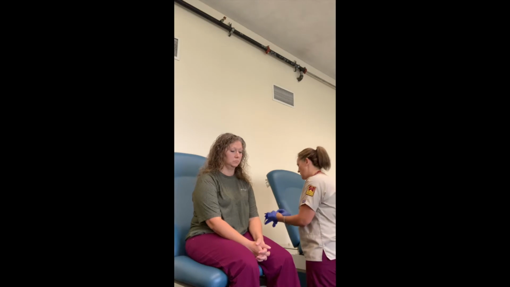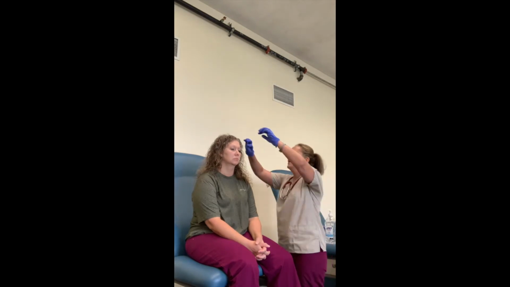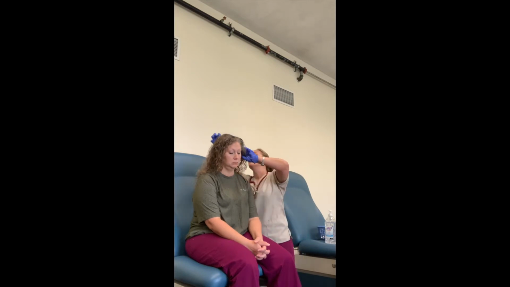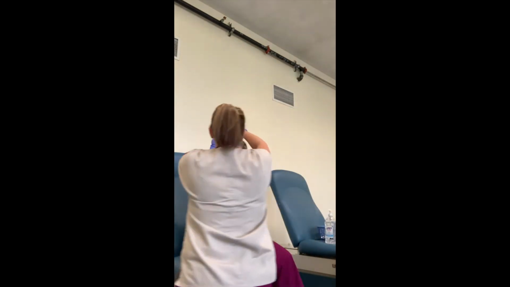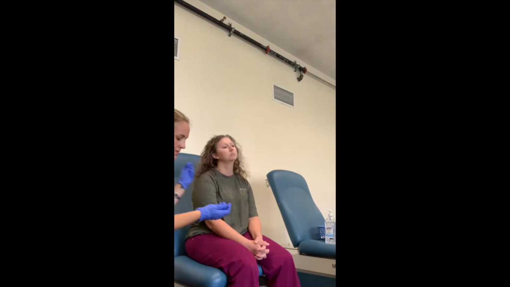So I'm going to start the assessment with your hair, skin, and nails. First thing I'm going to do is put on some gloves and take a look at your scalp. So the patient's hair is long and curly, all right, and it's well distributed on each side. And there are no signs of lesions or pests. Okay.